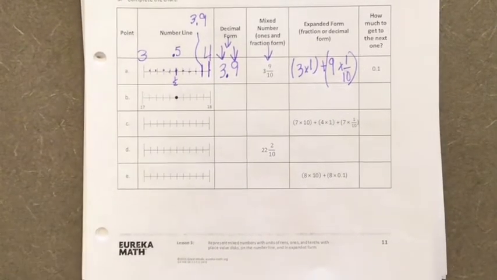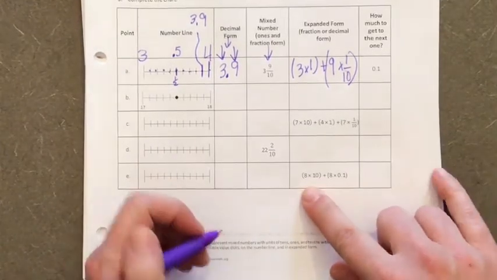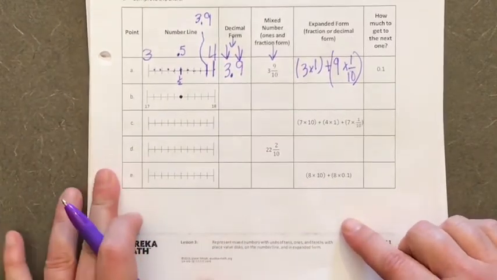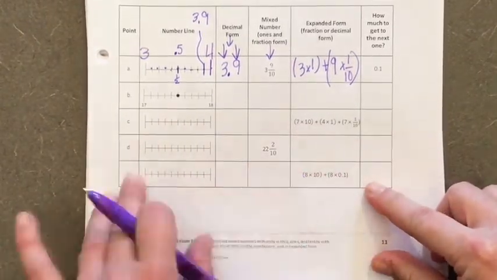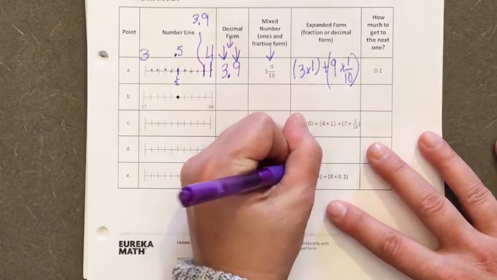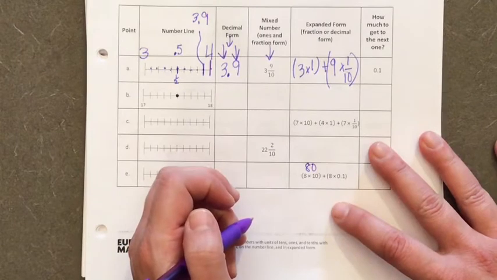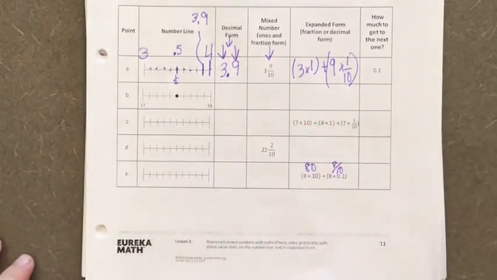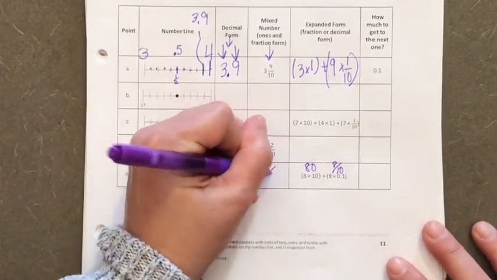All right, let's skip down to the very last one. So this is the only one they give me. So now I have to be a detective and figure out what do I have here to move forward with the rest of my math. All right, well, 8 times 10, well, I know that is 80. And then 8 times 1 tenth, well, I know that would be 8 tenths. All right, so if I put this in a fraction form, 80 and 8 tenths.